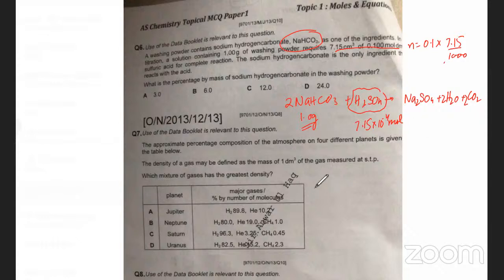Now 7.15 into 10 to the minus 4 moles. The moles of this would be half of that. What's half of that? 7.15 divided by 2, 3.575 into 10 raised to power minus 4 moles. Multiplied by the MR, which is CO3, that's O3, that's 16 into 3, that's 48, plus 12, that's 60, and 24, 84, right? So multiplied by the MR, what is the mass that you're getting for this? 0.030, right? So you're getting 0.030 grams.